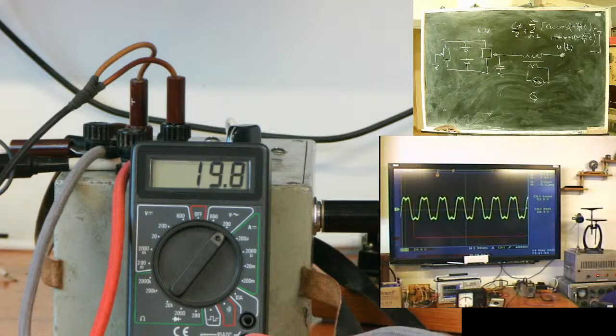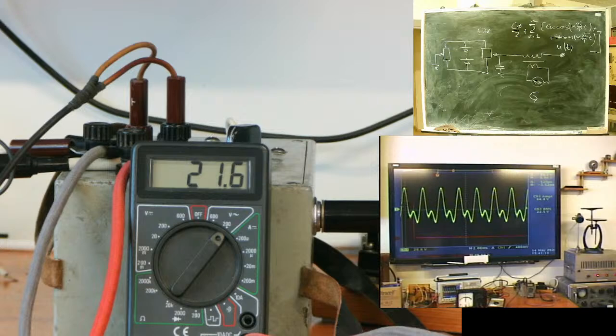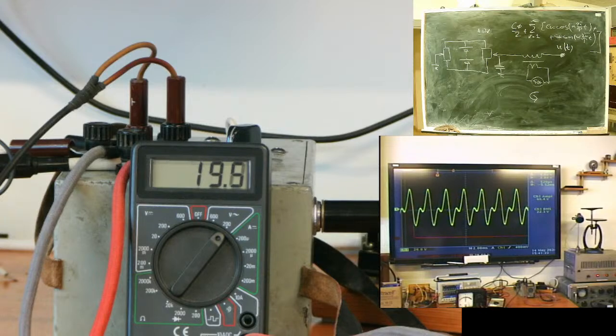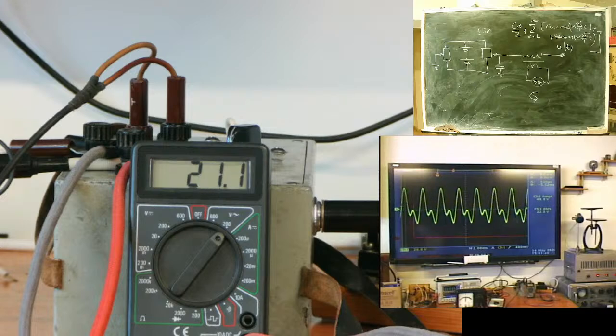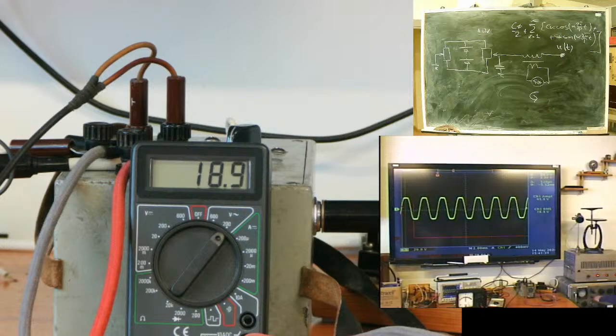Not ideal. 19. 16.1 up to 21 and should be 20.